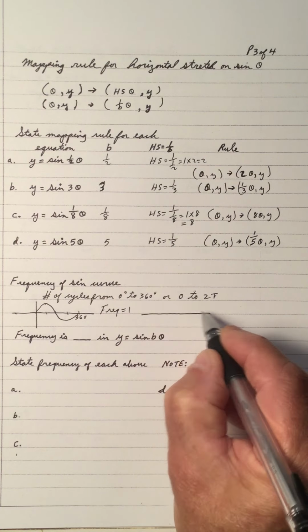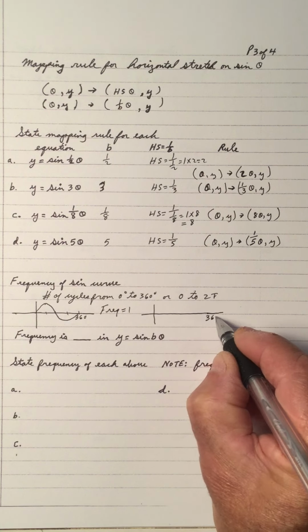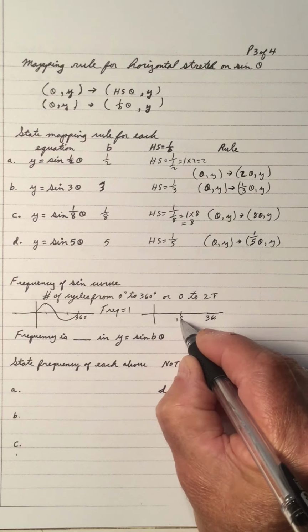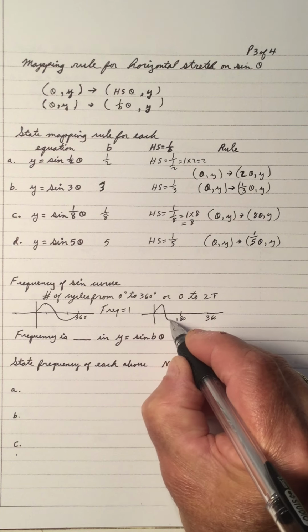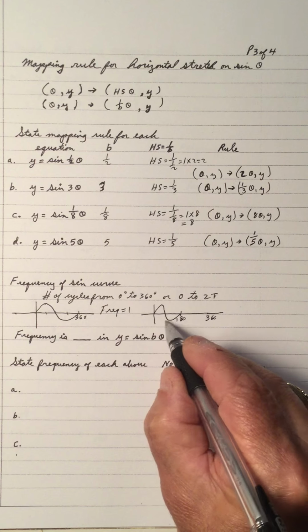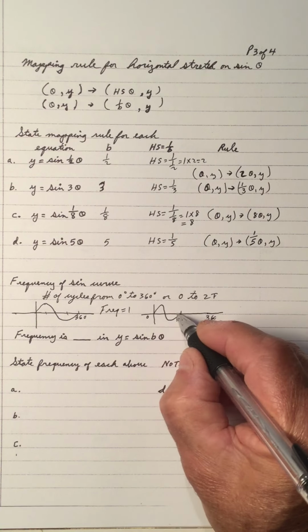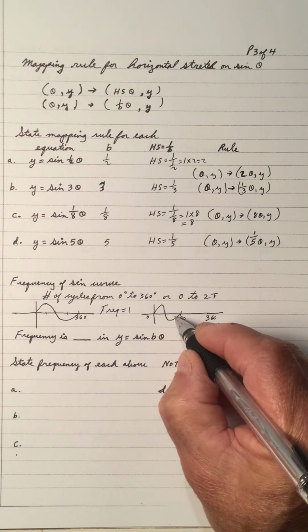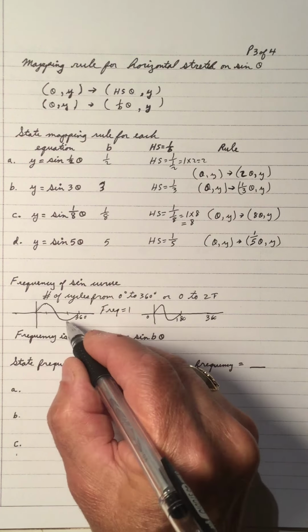But if I draw it like this and put a 360 here and make that a 180, now if I go up here, down, that's between 0 and 180, so that's the period of this cycle. Here, one sideways s is 360, so that's the period.